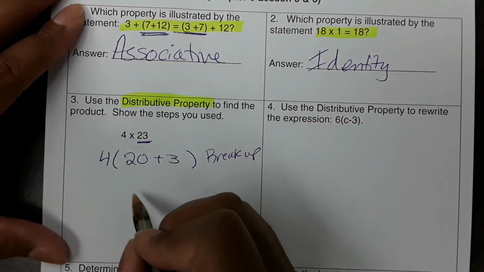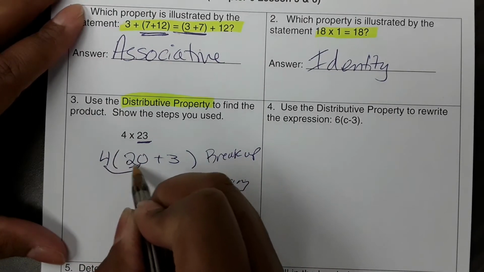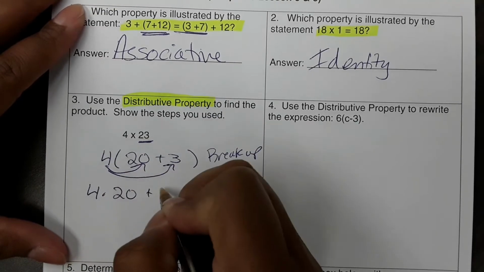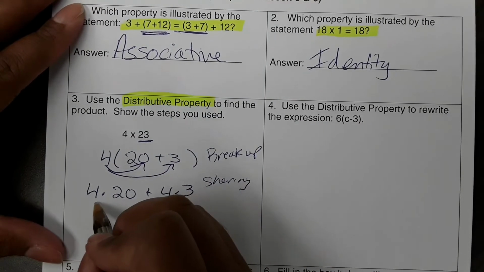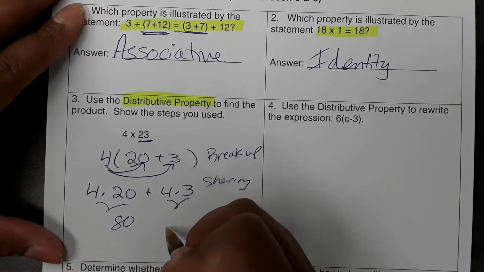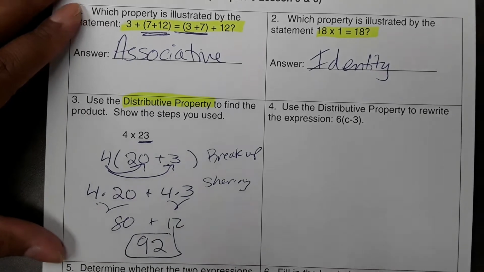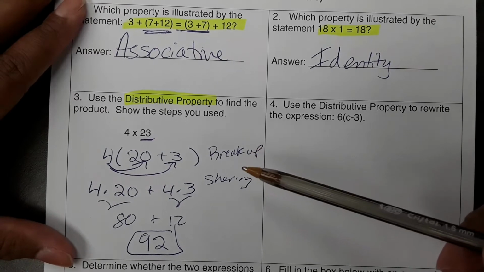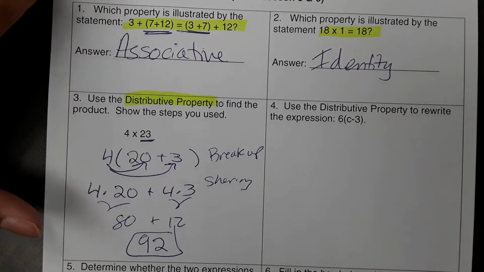Next, you would see some sharing, because again, this gets a 4 and that gets a 4. So it would be 4 times 20 plus 4 times 3. And then from there, you just solve. You multiply. 4 times 20 is 80. 4 times 3 is 12. You put those together, 92. So when you're doing the distributive property, you should see a breakup, and there should be some sharing out. In this case, we were sharing the 4.